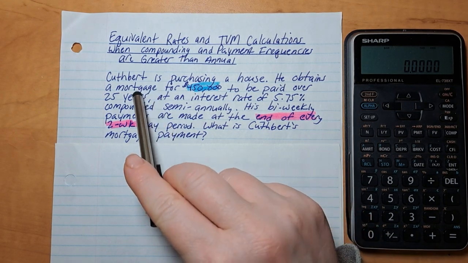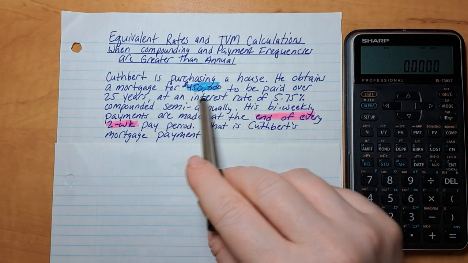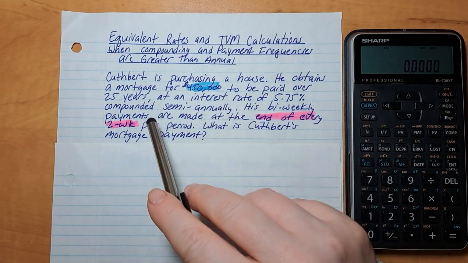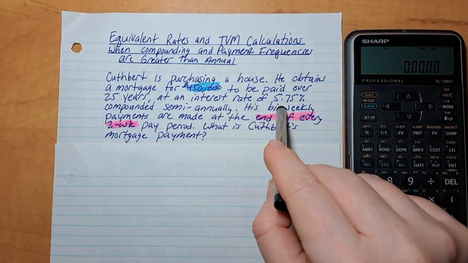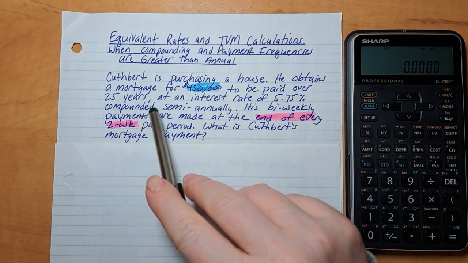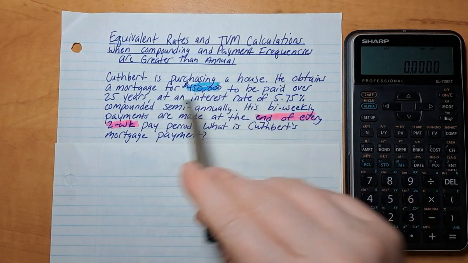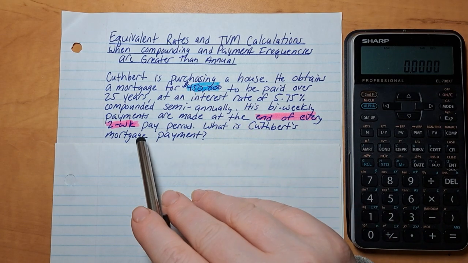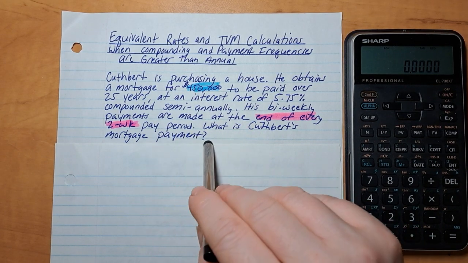So here we go. Cuthbert is purchasing a house. He obtains a mortgage for $450,000 to be paid over 25 years at an interest rate of 5.75%, compounded semi-annually. His bi-weekly payments are made at the end of every 2-week pay period. What is Cuthbert's mortgage payment?